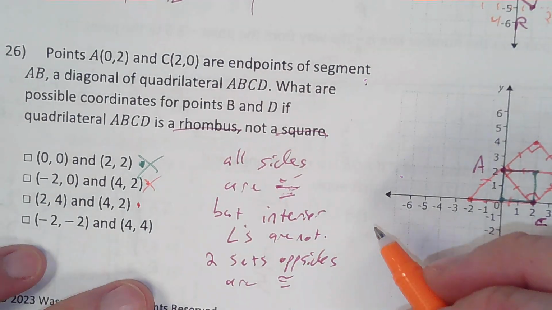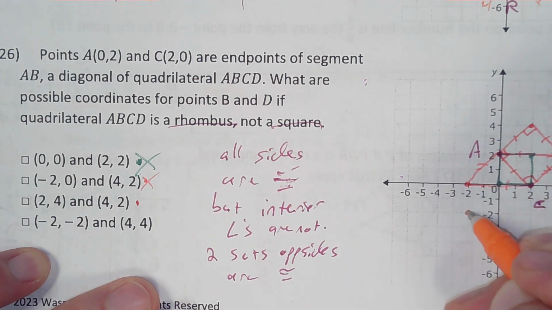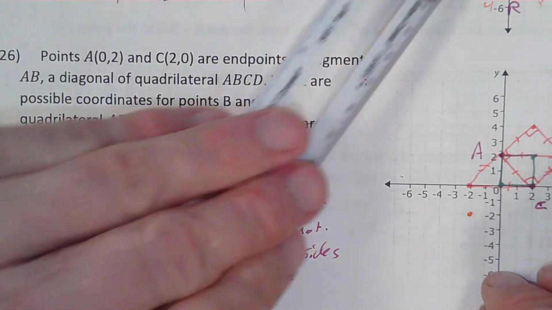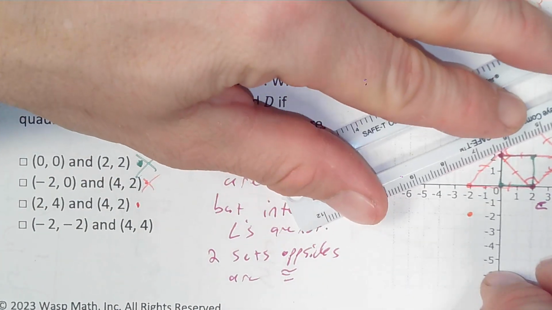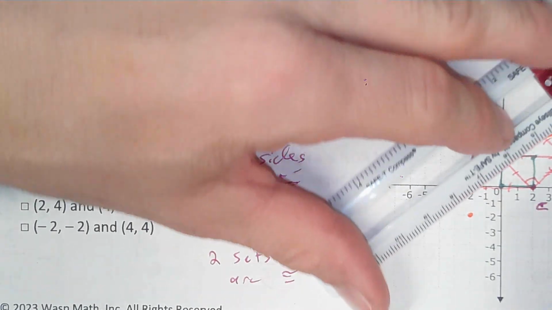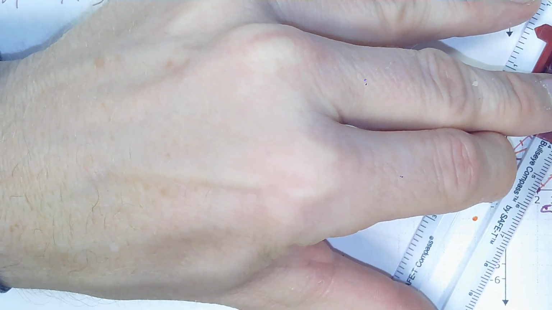And then let's look at -2, and 4 and 4. These are kind of spaced out. I'm going to use a ruler. All right, now it's getting kind of crowded. So I got these guys here, and then this guy here and here.